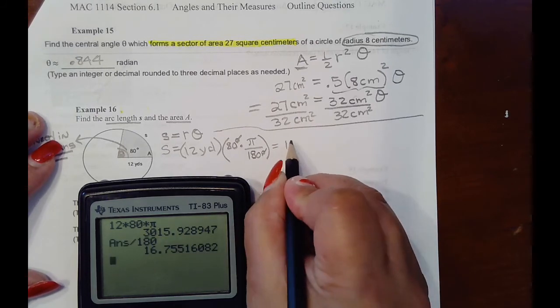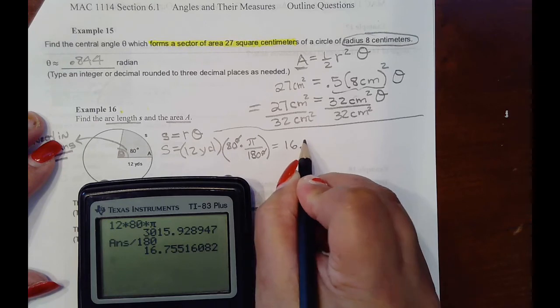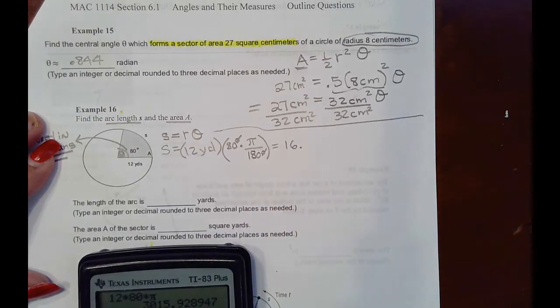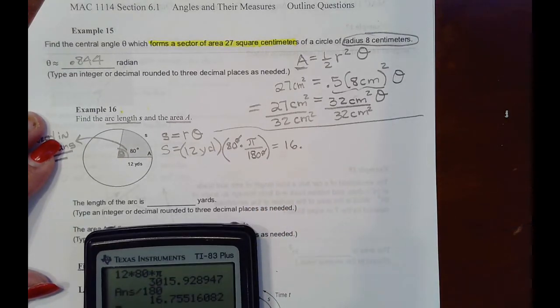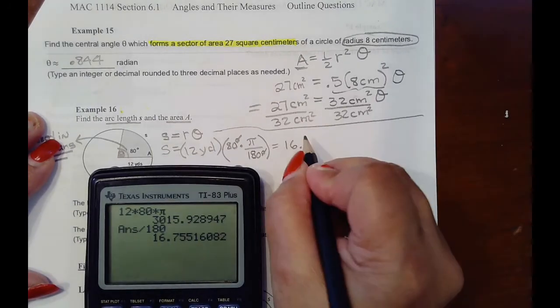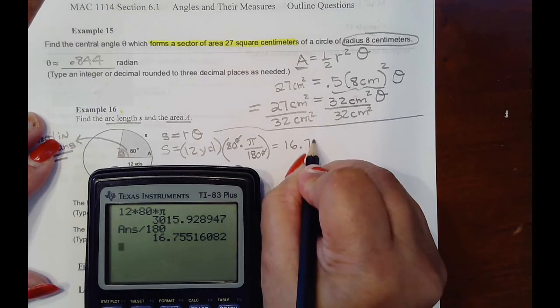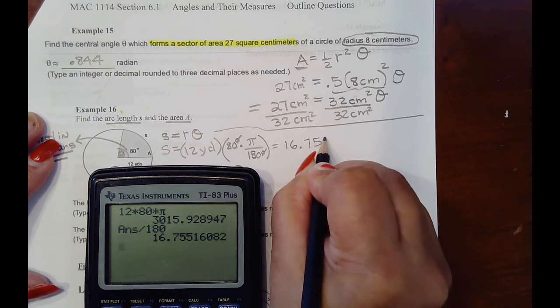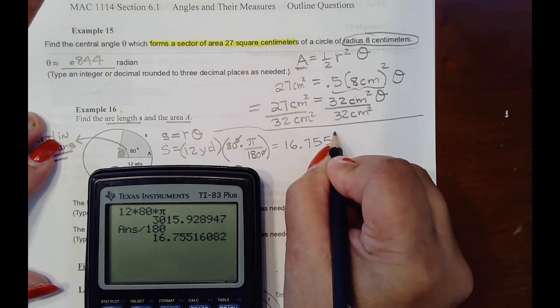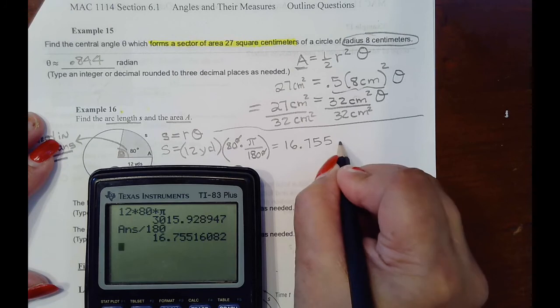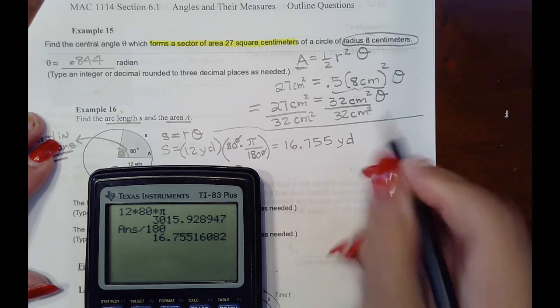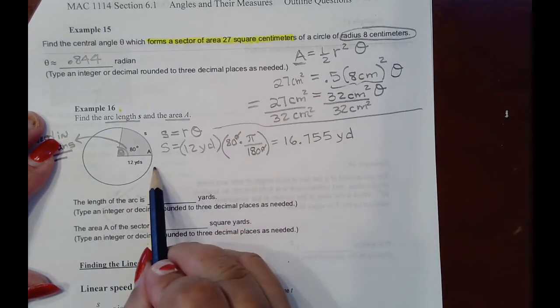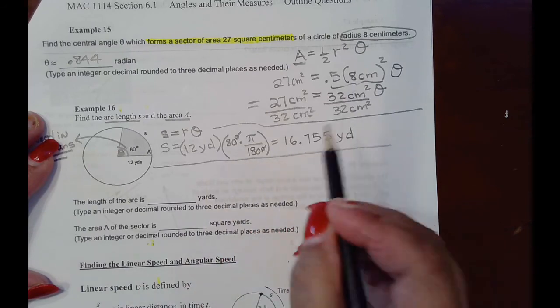And you get 16 point, let's see, are we asked to round to anything? 3 decimal places here, so 16.755, and we are in yards. That's the arc length.